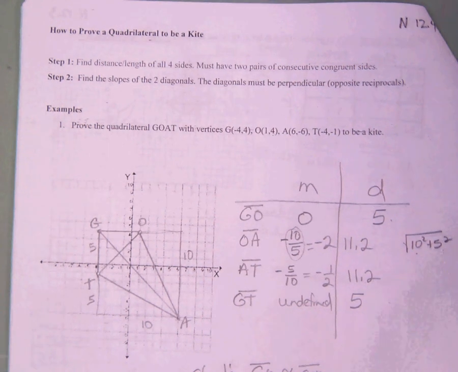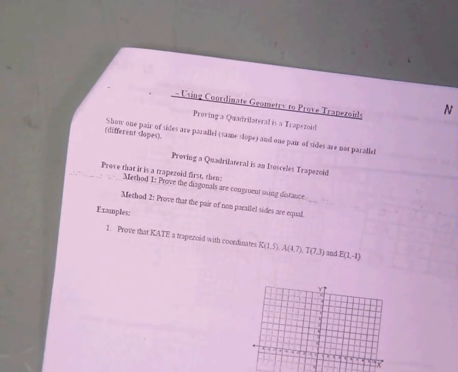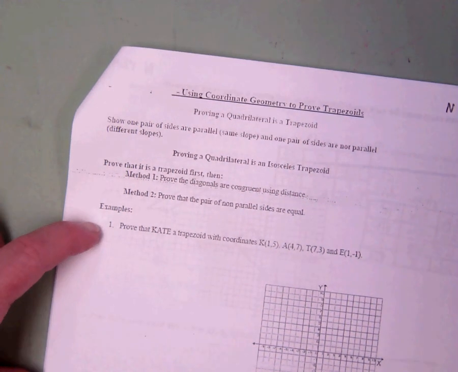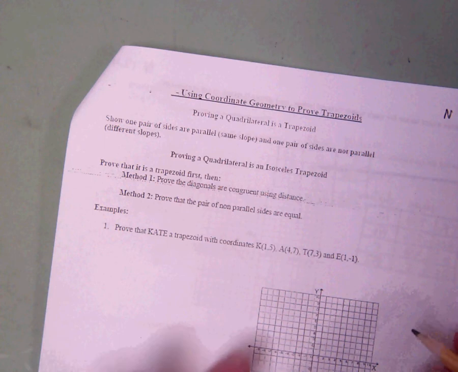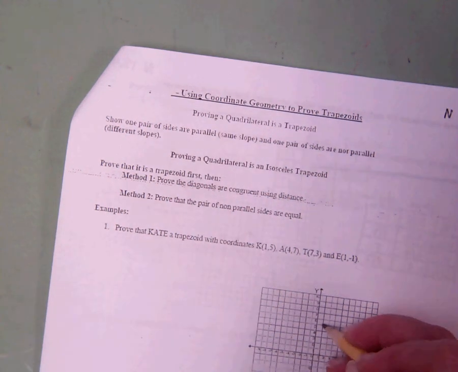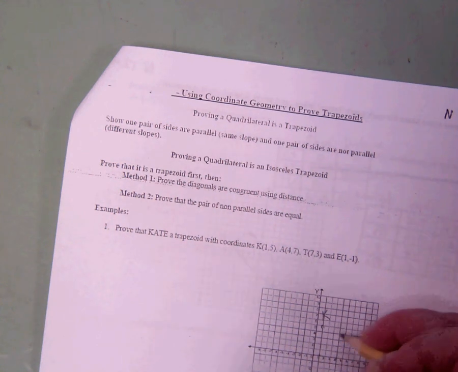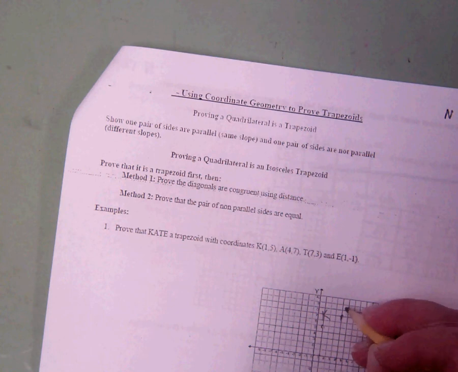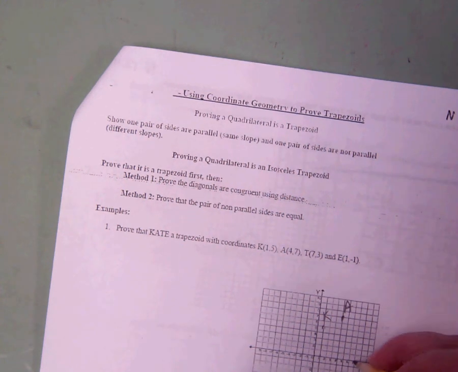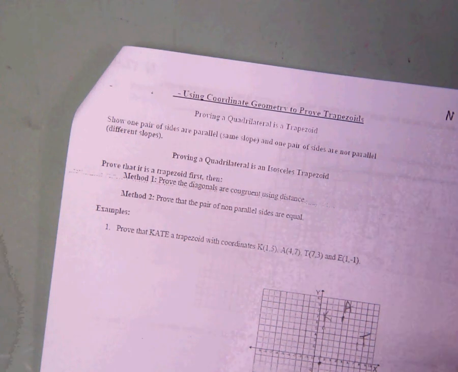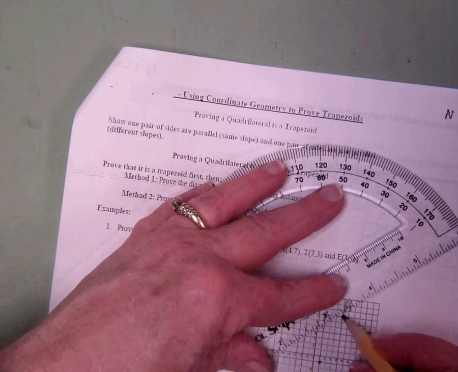Go to the next page, page 11. We're going to prove that this first example is a trapezoid. So first thing we're going to do is graph it. K is at 1, 5. A is at 4, 7. T is at 7, 3, and E is at 1, negative 1. We connect our points.